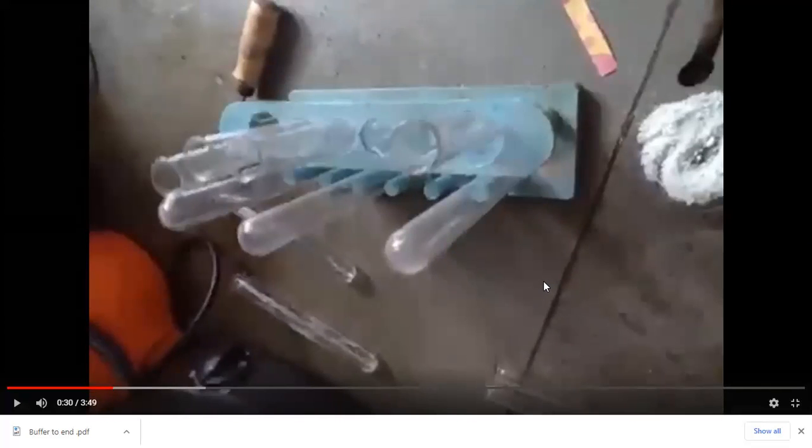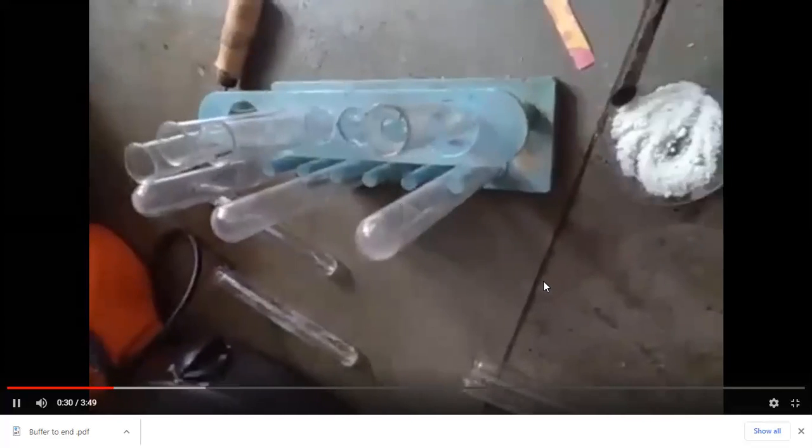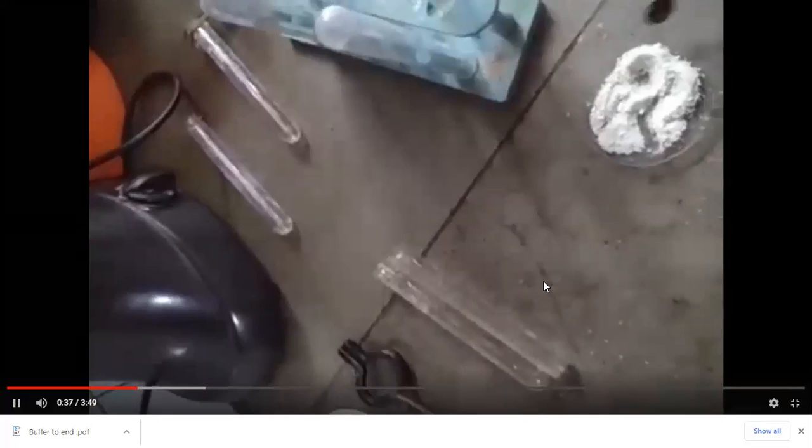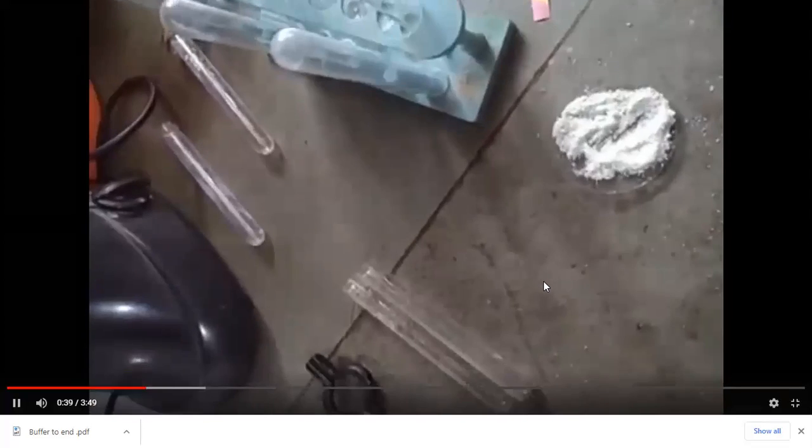So we are going to take these crystals into the test tube now. See, I am adding the green color crystals in a particular test tube. You can see it easily.